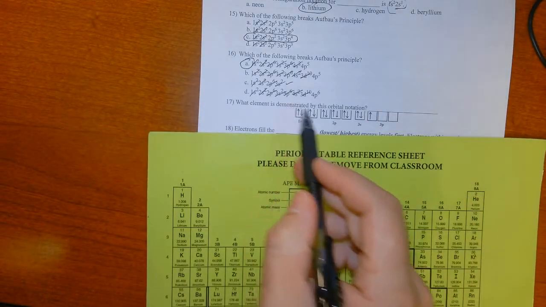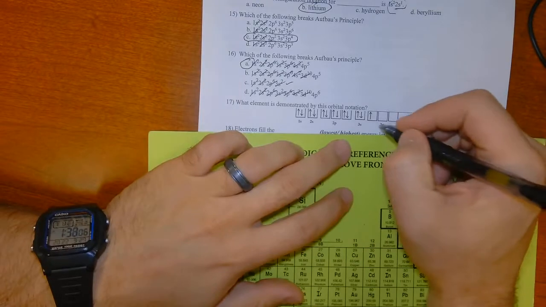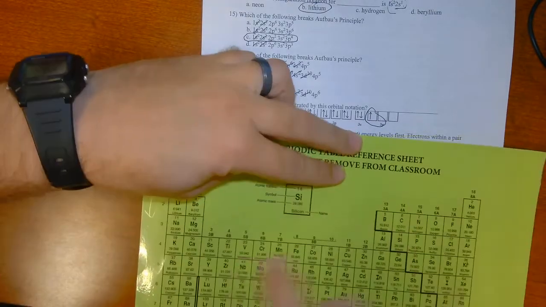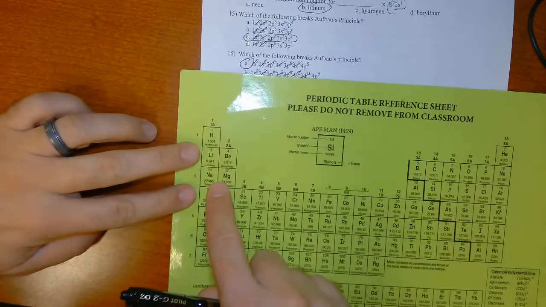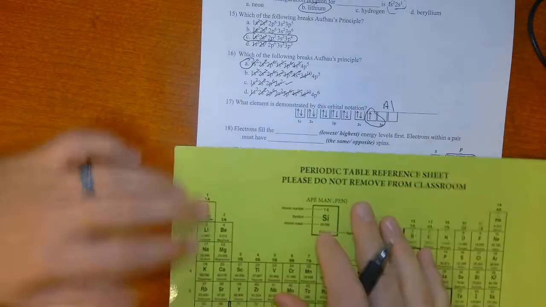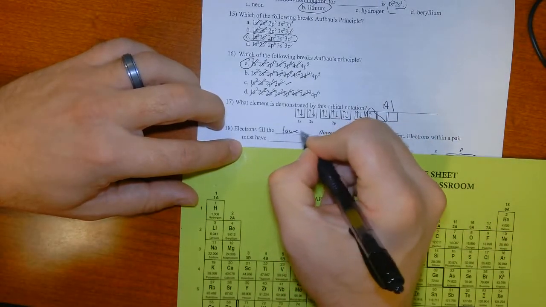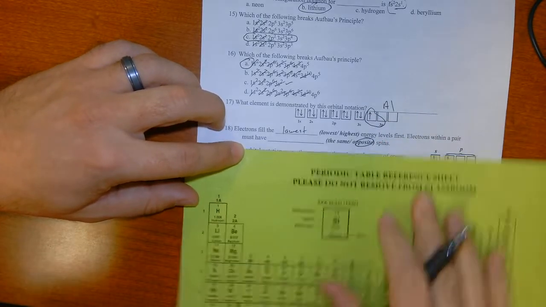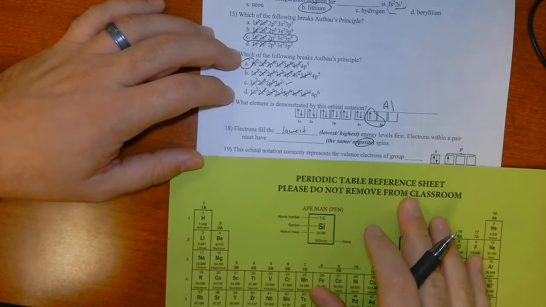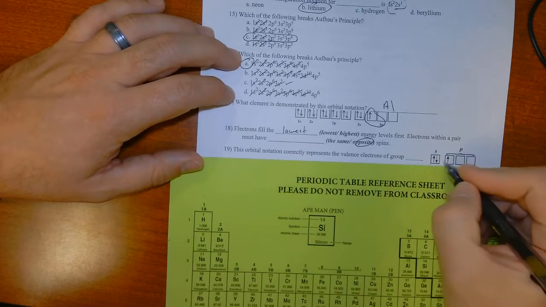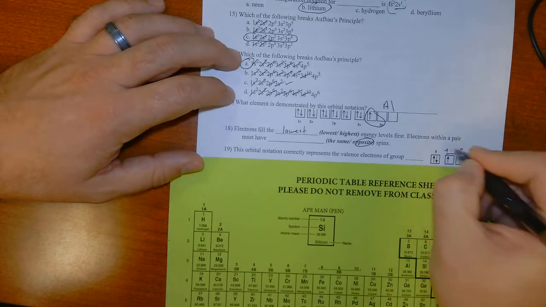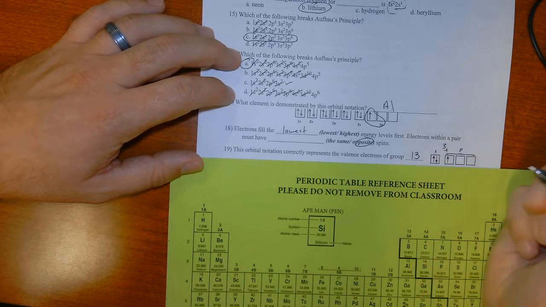So what element is demonstrated here? When we do these, what element ends at 3p1? Well, 3p1 is here, 3p1 is aluminum. Electrons fill the lowest energy levels first. Electrons within a pair must have opposite spins. The orbital notation correctly represents the valence electrons of group. Valence electrons are these two added together, so there are 3 valence electrons, which is in group 13.